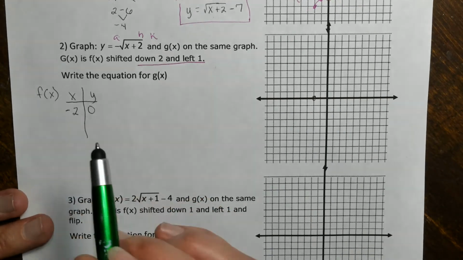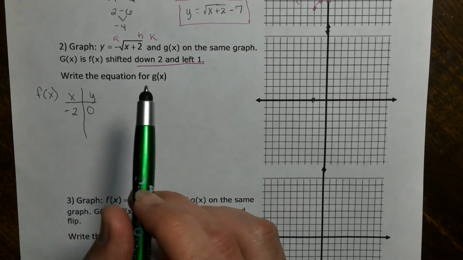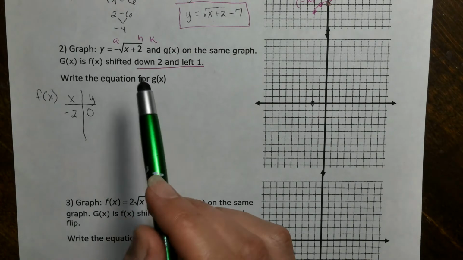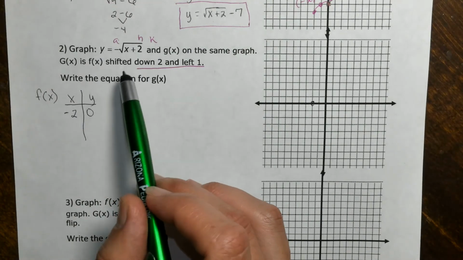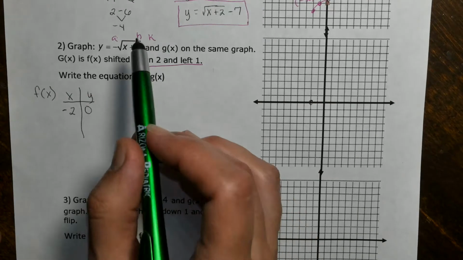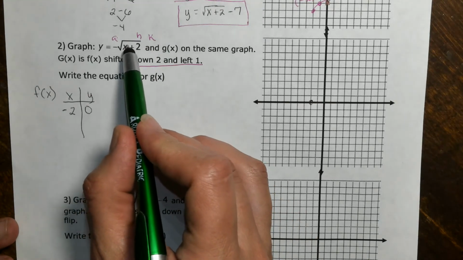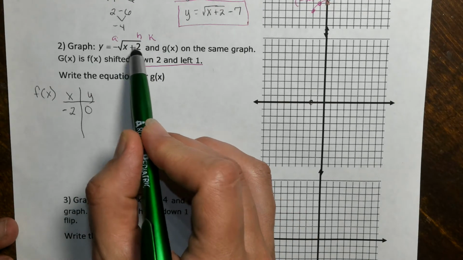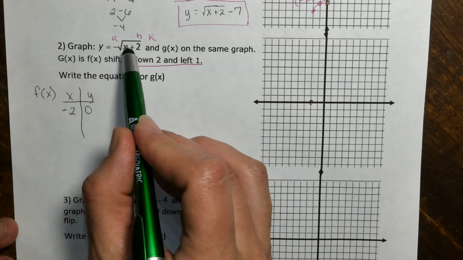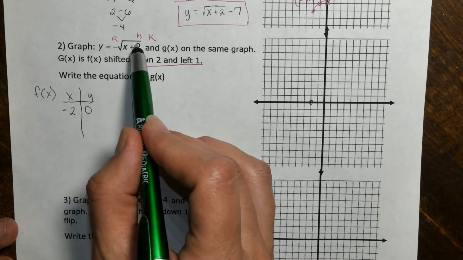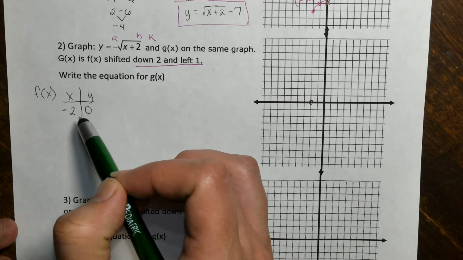Now this part's a little tricky because we're going to have to guess. We're going to have to kind of guess what numbers could work to go next. If I put 0 here, 0 plus 2 is 2, but we're under a radical sign, and 2 is not a perfect square, so I don't want to use 0. Let's try 1.